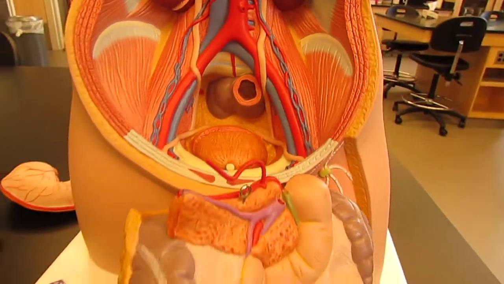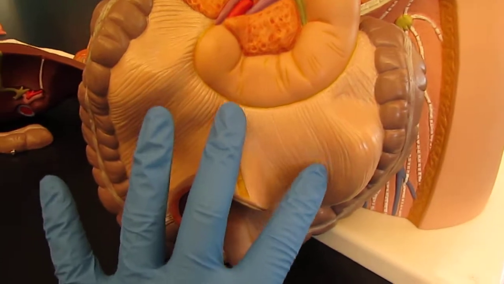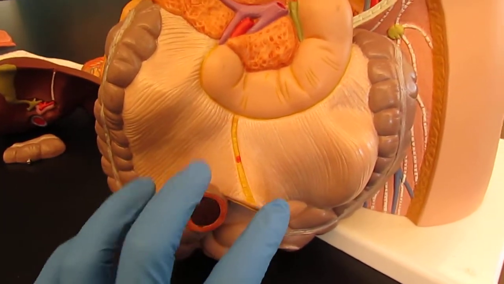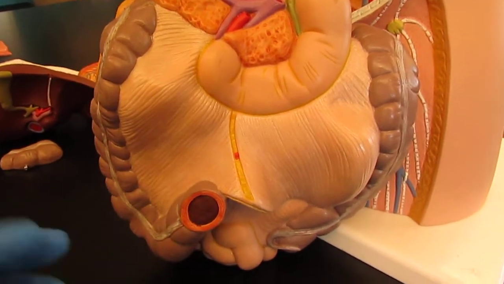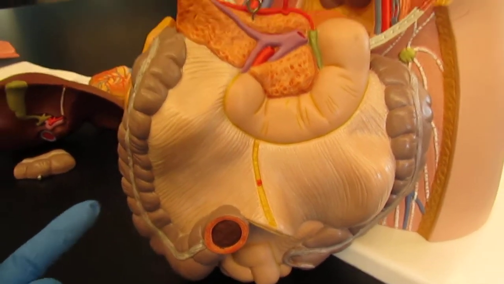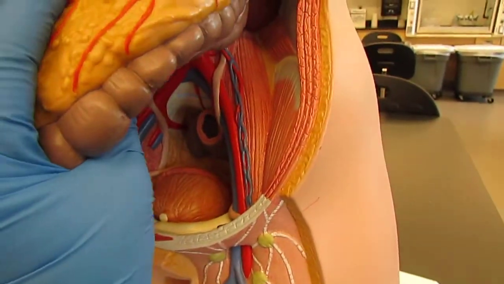Couple more terms to note. First of all, this connective tissue back here and epithelium, these are called the mesenteries. They're what house blood vessels, lymphatic vessels, fat, and nerves that are going to and from your intestines. Your mesenteries are technically considered to be their own organ as of very recently.